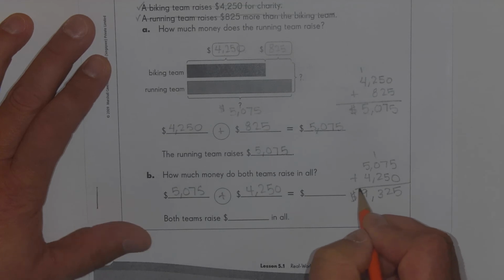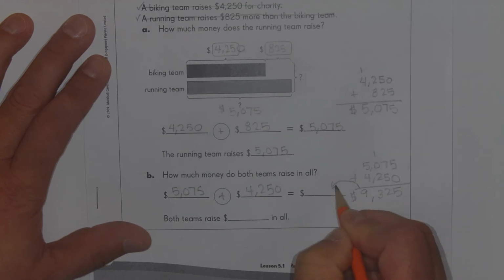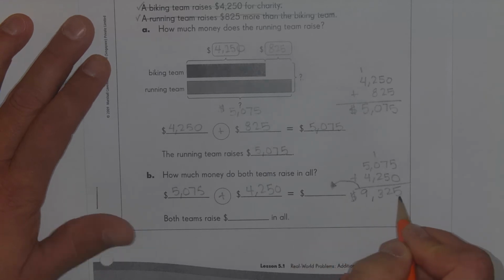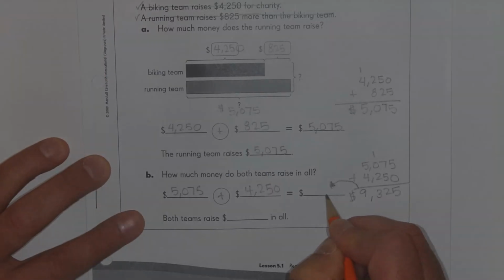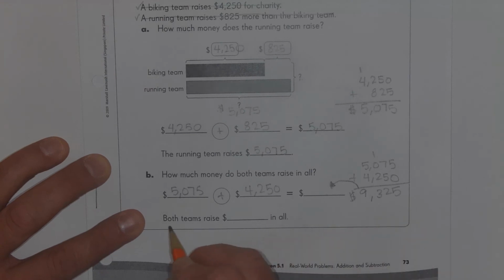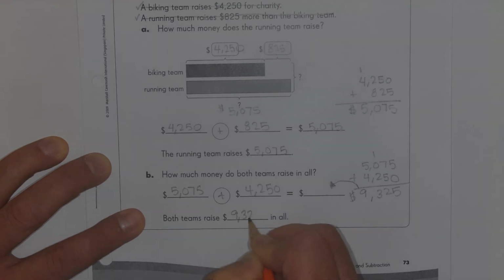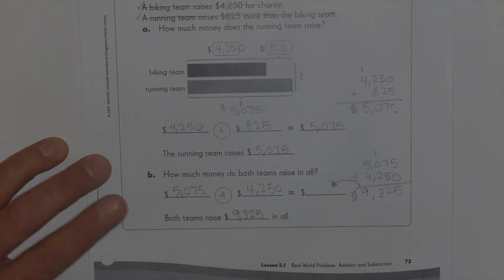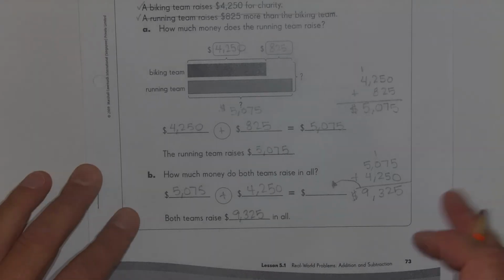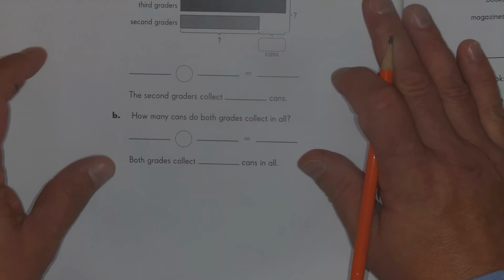And this time, because it's right next to it, I'm just going to put a little arrow there because $9,325 is what should go in this space. And then I'm going to finish it in the form of a sentence. Both teams raise $9,325.